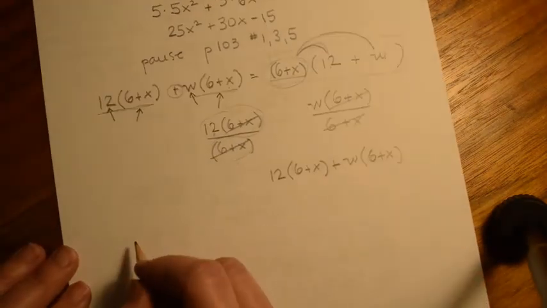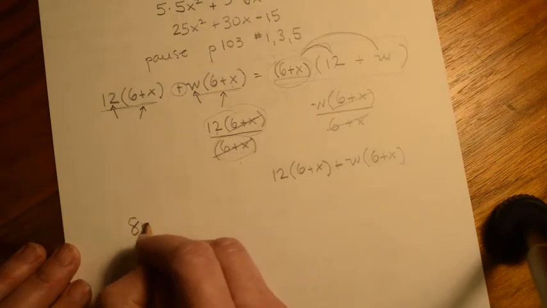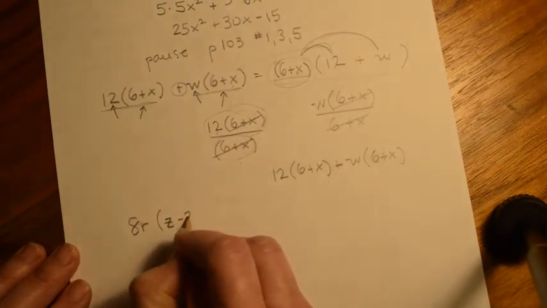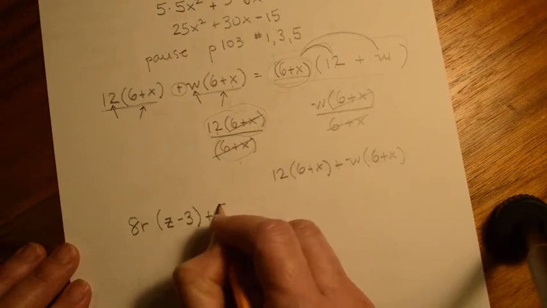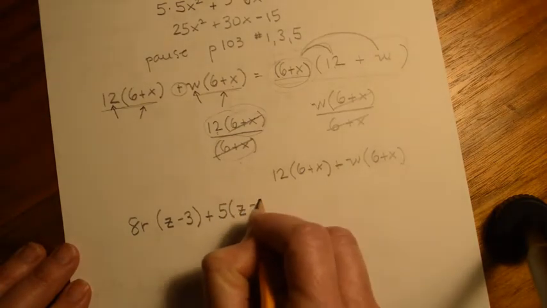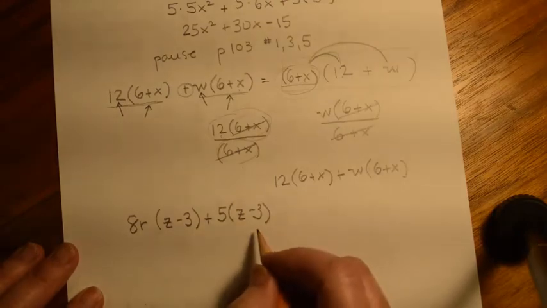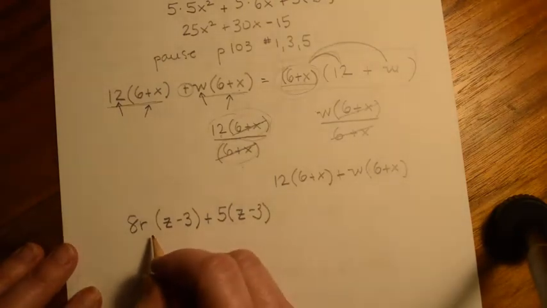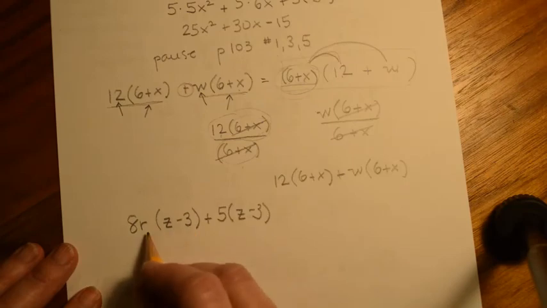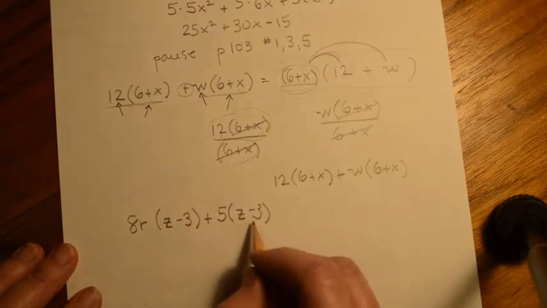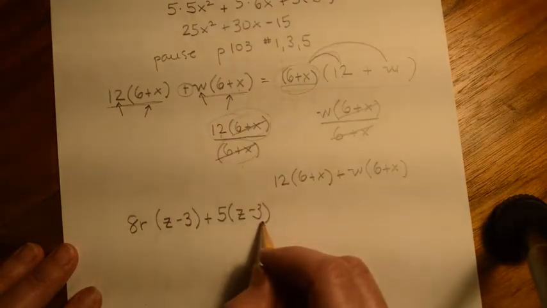Okay, let's look at the next one. 8r times (z minus 3) plus 5 times (z minus 3). Again, this looks weird because we've got these parentheses in here. Not in any of the other problems that we did earlier did we have that. But we're going to look through and we're going to say, do they have anything in common?